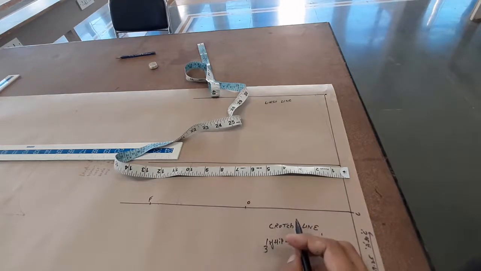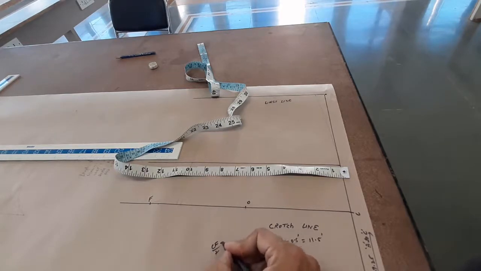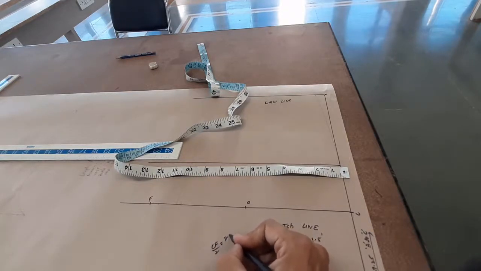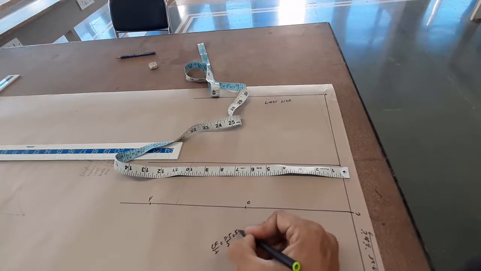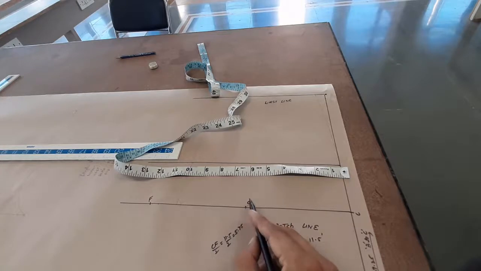So how did this O come? Simply we have divided CF by 2. So basically what we had here, 11.5 divided by 2, we got 5.75. So we marked on the scale from C to 5.75, and we got a point called O. So we have this division.